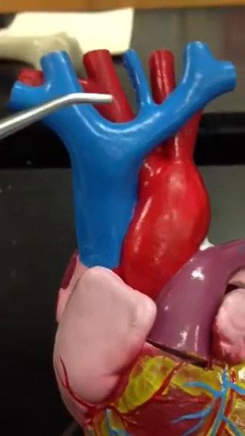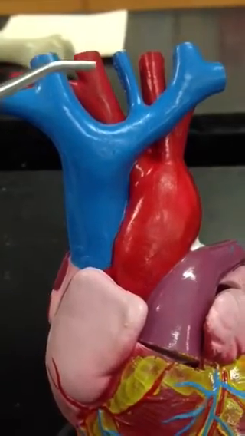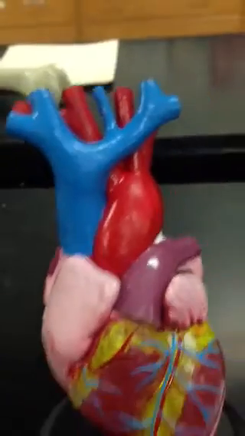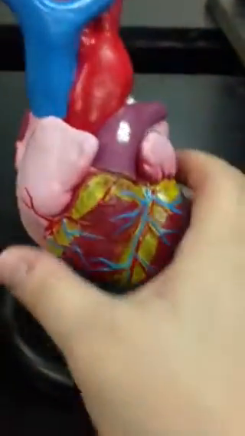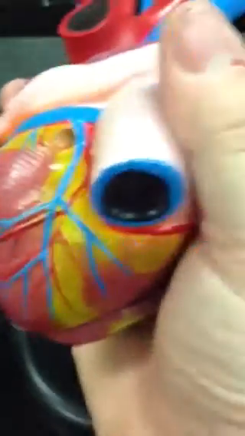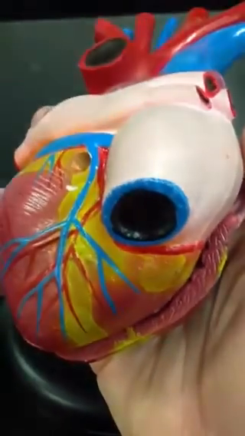And then our brachiocephalic on this will branch to make the right carotid artery and the right subclavian artery. Both models, if we look at them and flip it over, will show our inferior vena cava.